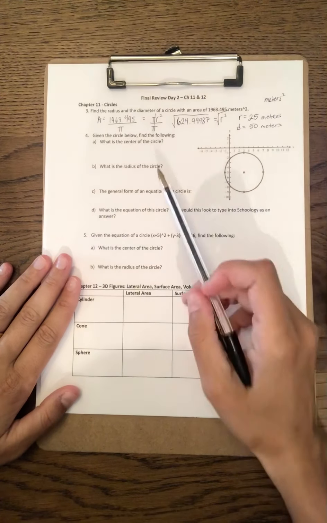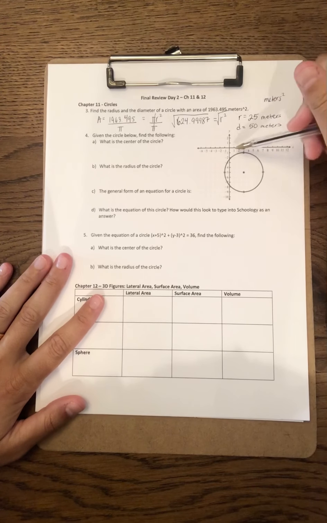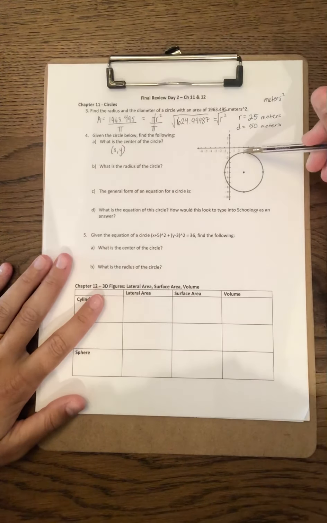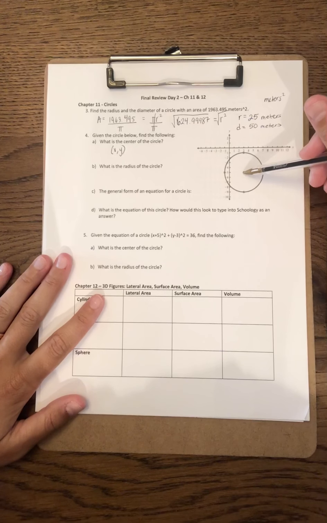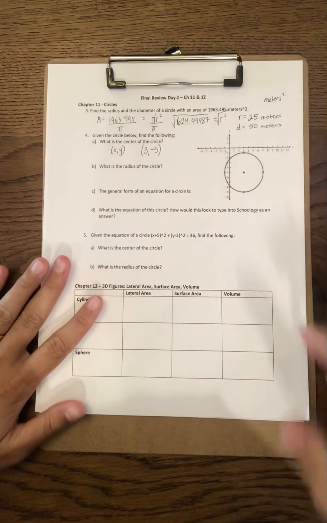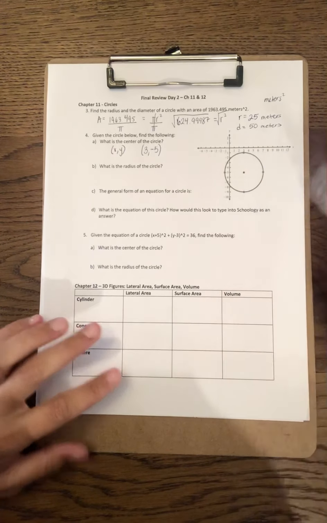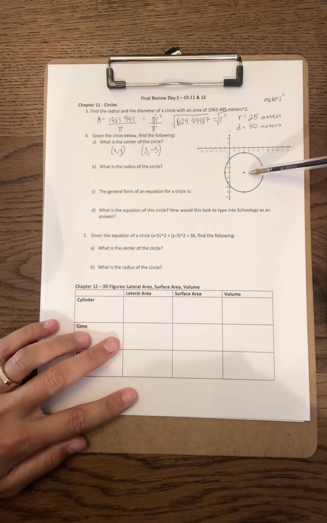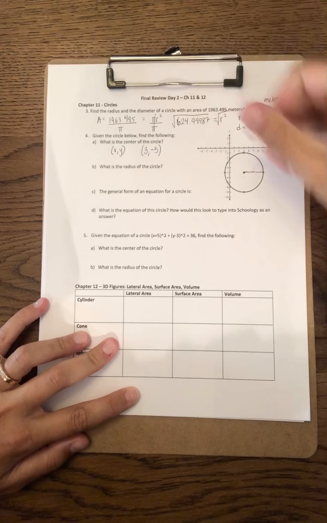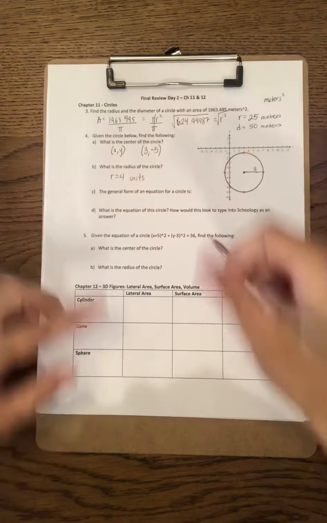Number 4, it says, given the circle below, find the following. What is the center of the circle? So this right here is the center of the circle. We want to write it as an ordered pair, so x comma y. So the x coordinate is 3 and the y coordinate is -5. So the center of the circle is 3 comma -5. What is the radius of the circle? So the radius is the distance from the center of the circle to the side at any point. So that would be 1 unit, 2, 3, 4. So this is 4 units. That's the radius. 4 units, so just 4.